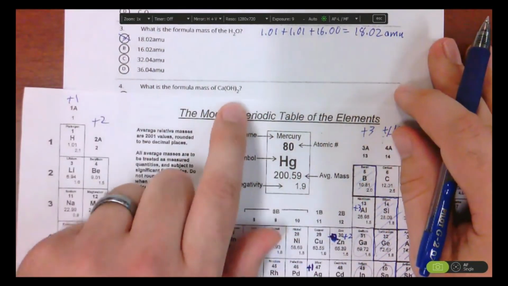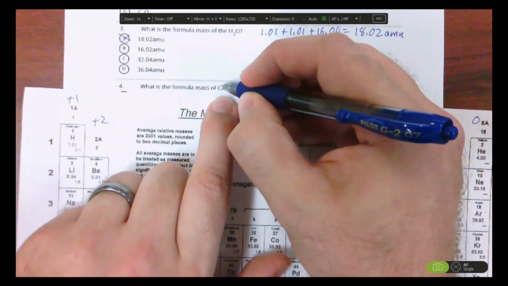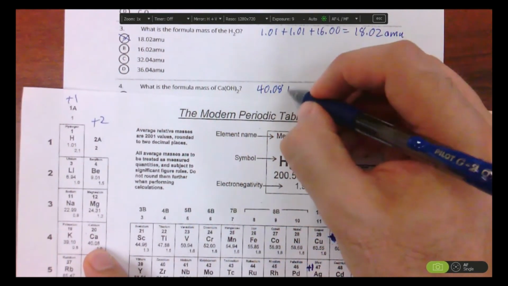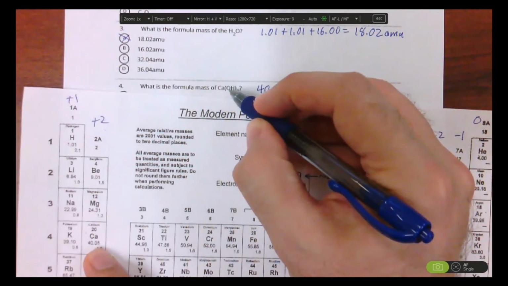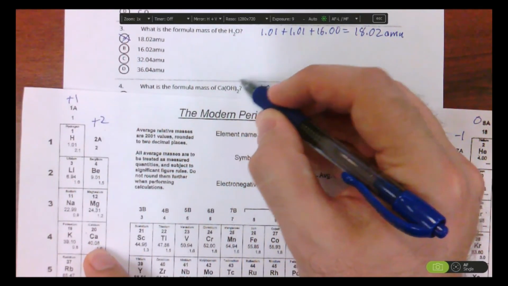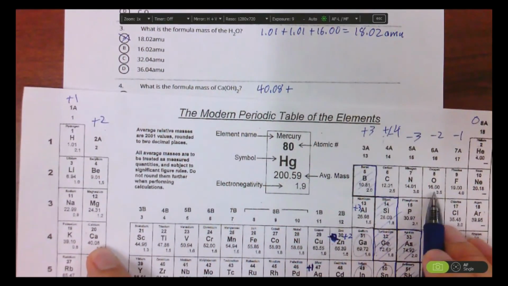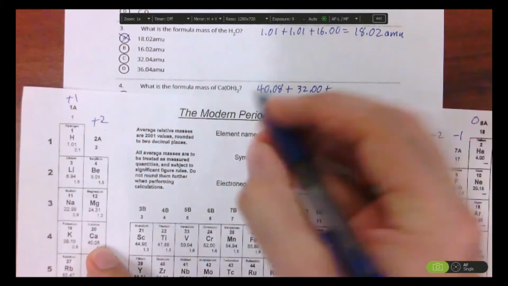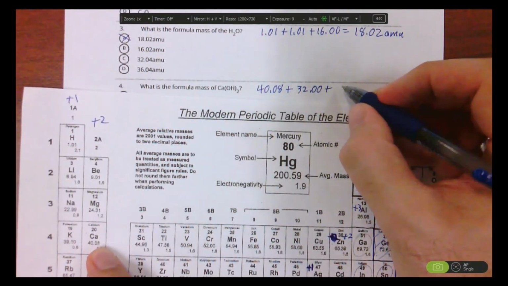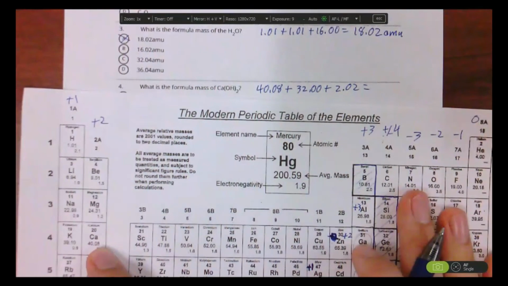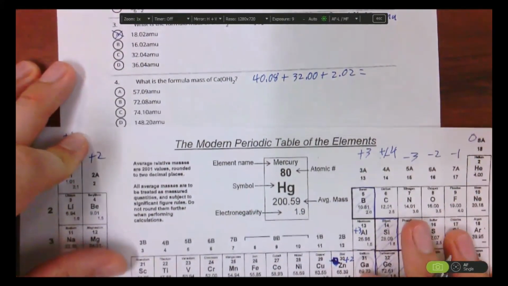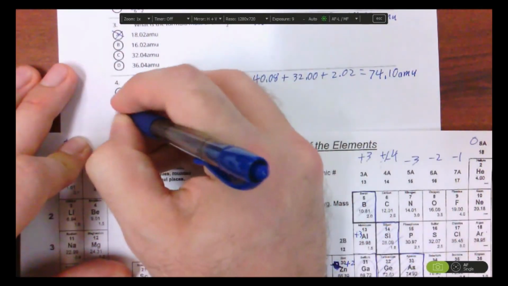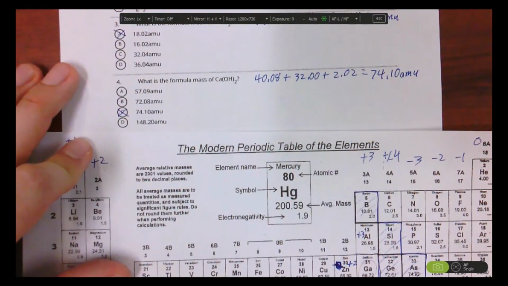Number 4, what is the formula mass of the following? All right, so you have calcium, and if you find calcium's mass, it is 40.08, and there's only one of these. Now here's the thing. How many oxygens do you have? 2. Remember, this distributes. So you have 2 16s, and 16 times 2 is 32. I'm just going to go ahead and multiply them. And then 2 hydrogens, 1.01 times 2. Now add them all together, and what do you get? 74.10 AMU. Anybody get anything different? No. Okay.